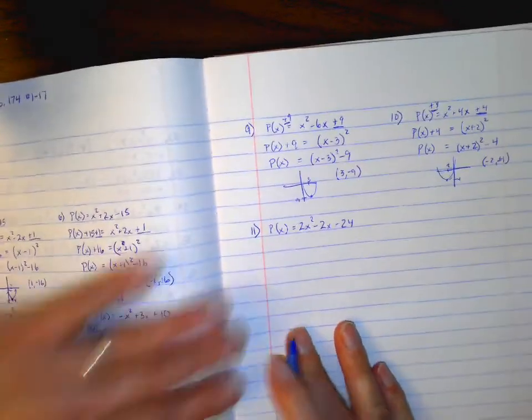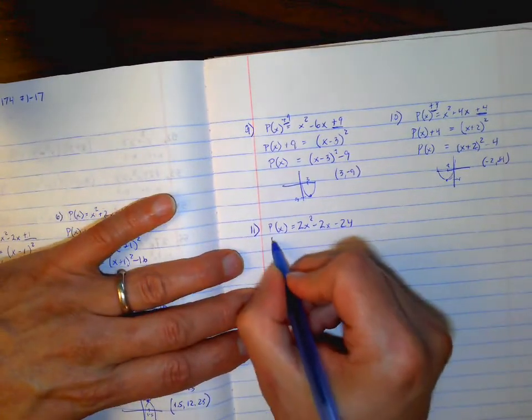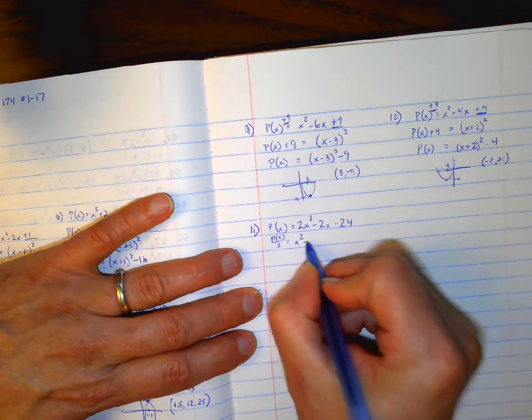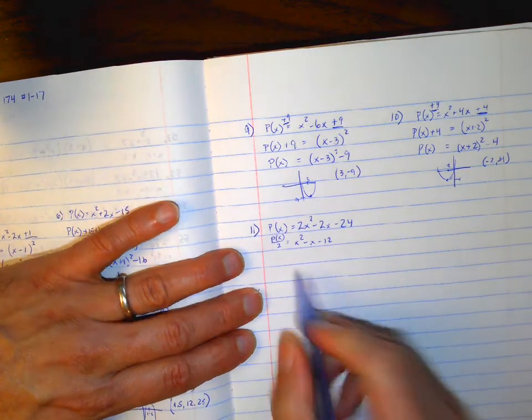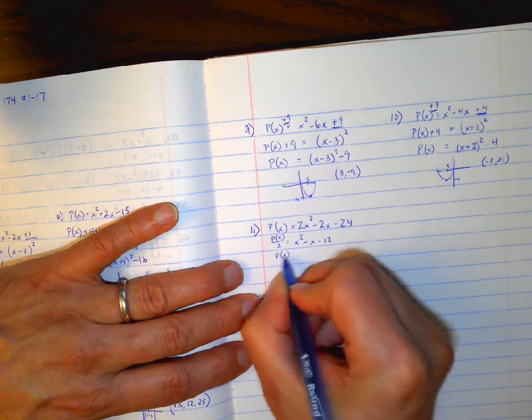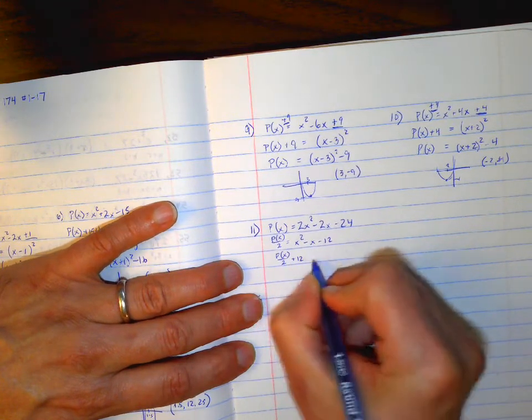Okay, so first thing we got to do is divide everything by 2. Okay, now we're ready to go. Okay, so we're going to bring that 12 over.